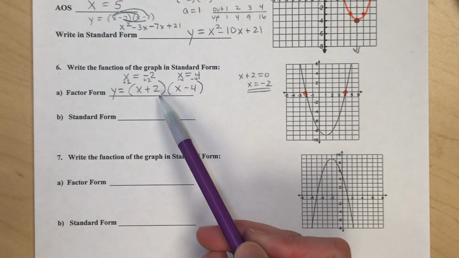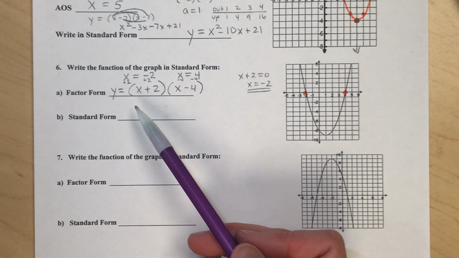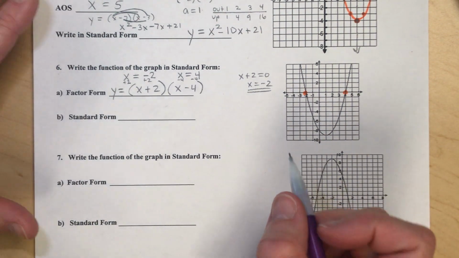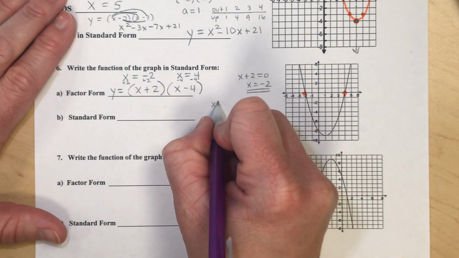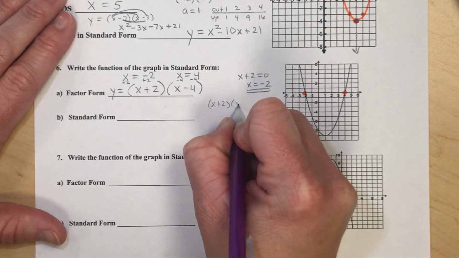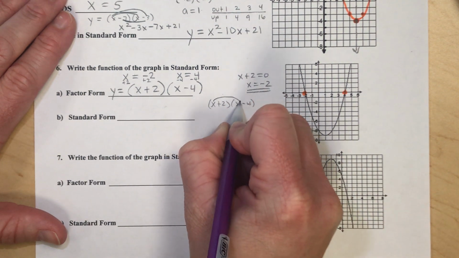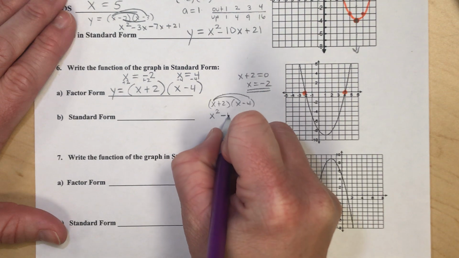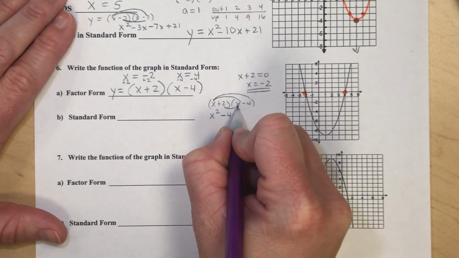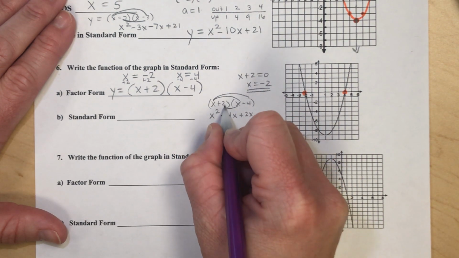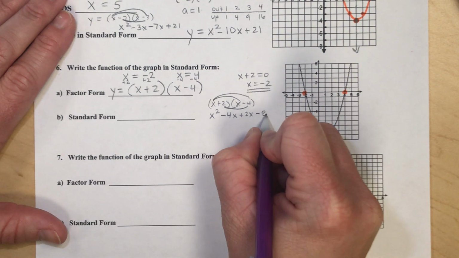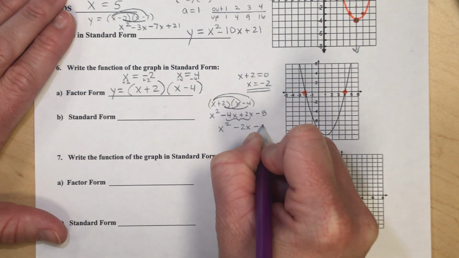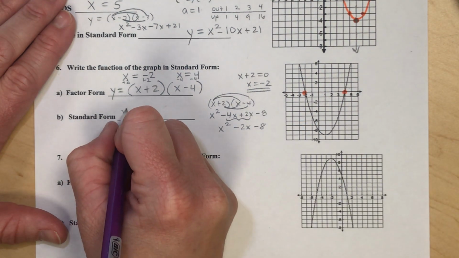Now to get my standard form, all I need to do is multiply my 2 factors together. So I have x plus 2, x minus 4. X times x will get us x squared. X times negative 4 is minus 4x. 2 times x is plus 2x, and 2 times negative 4 is minus 8. Combine together your 2 middle terms, and you got your function.